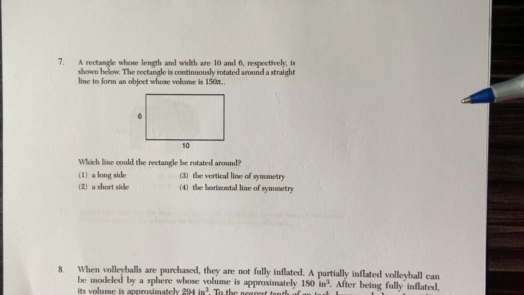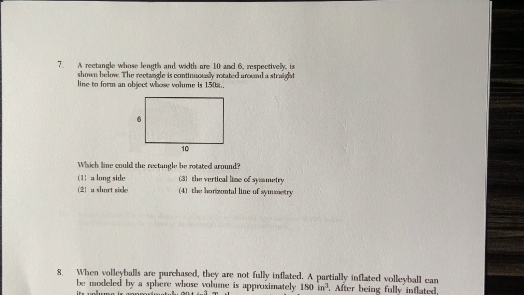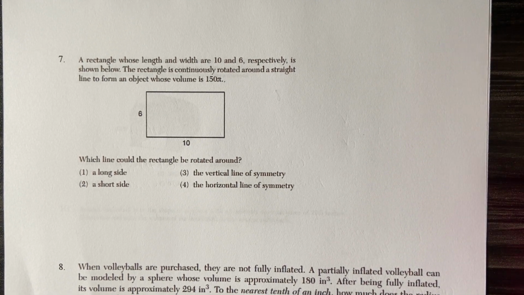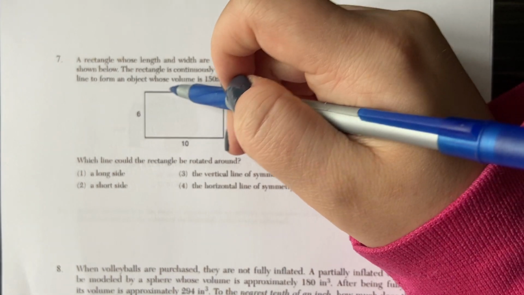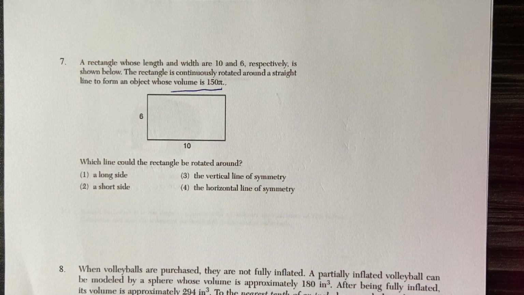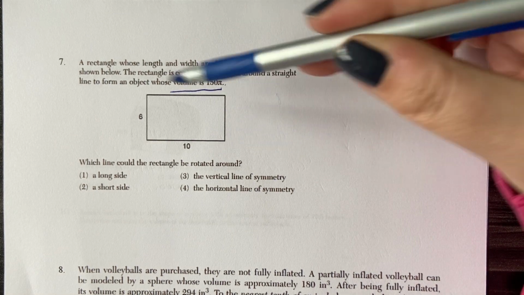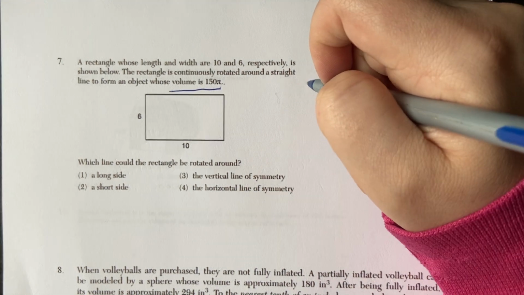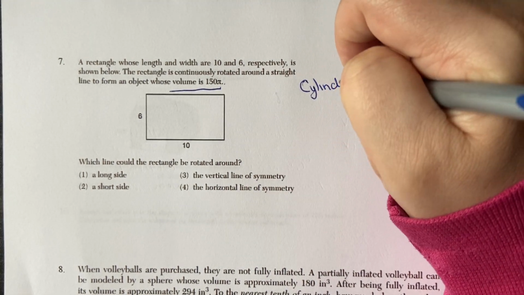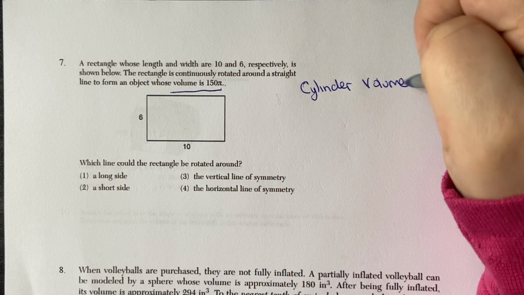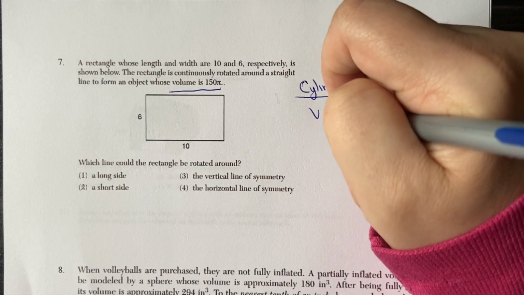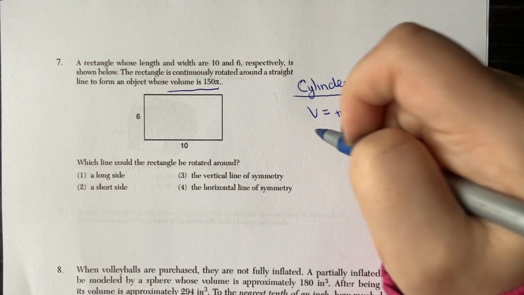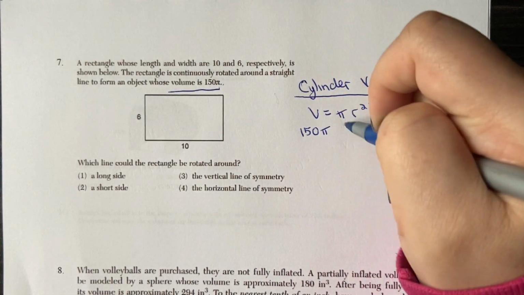Okay, so there's no good way to approach this problem except to kind of work out each one. The first thing I want to look at, though, is what they did give. So they gave me that I have a volume of 150 pi. When we rotate a rectangle around any one of its sides, it doesn't matter, it's going to end up giving you a cylinder. So if we look at the cylinder volume formula, V is equal to pi r squared h. I know that this is 150 pi for volume.